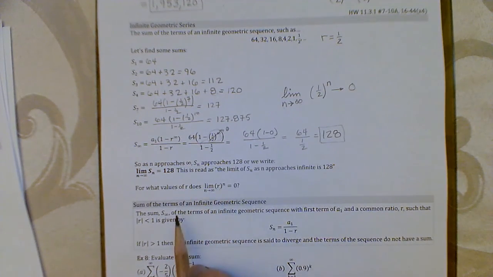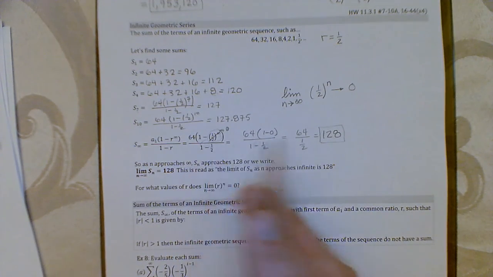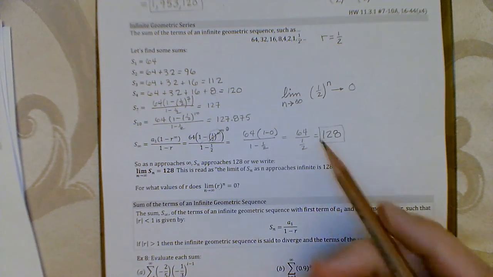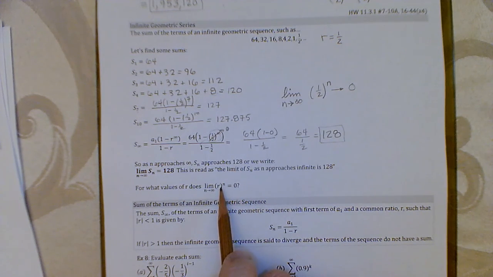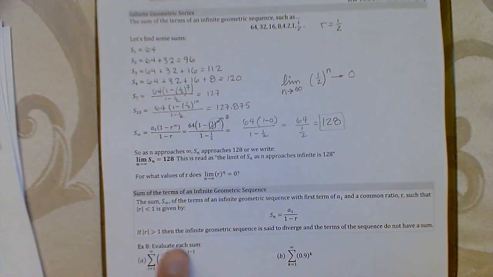So that's going to happen when r is less than 1, because when r is, say, 2, like we saw in some of the previous examples, the number just keeps getting bigger and bigger. So this doesn't approach 0 if r is 2, because 2 squared, 2 to the third, 2 to the fourth keeps getting bigger and bigger. Whereas 1/2 raised to some huge number is going to get closer and closer to 0. So in general, we have two conditions, right? If the magnitude or absolute value of r is less than 1, then it's going to converge.